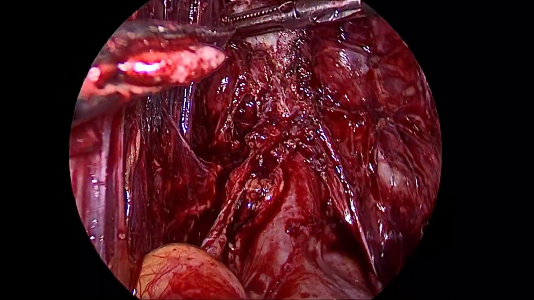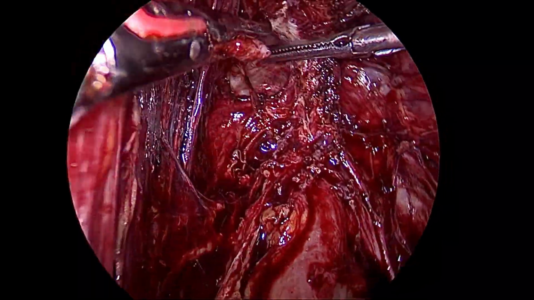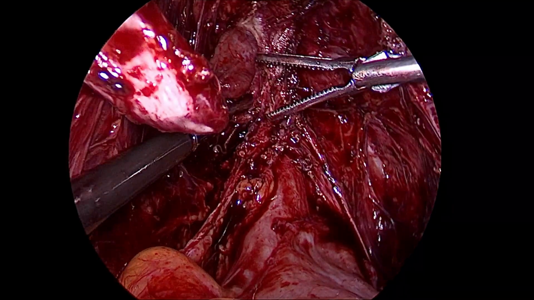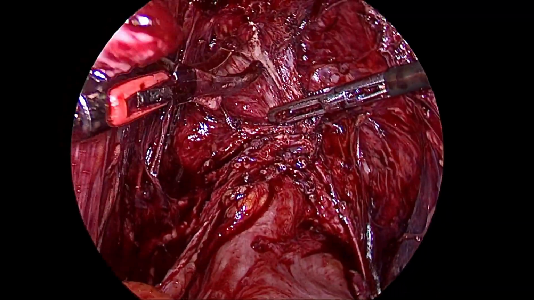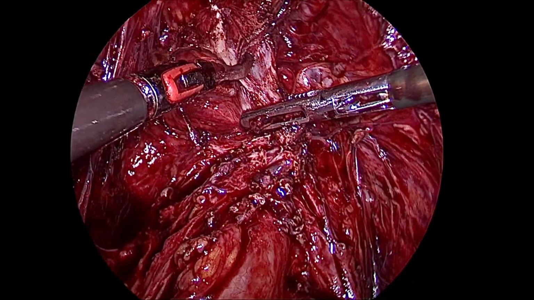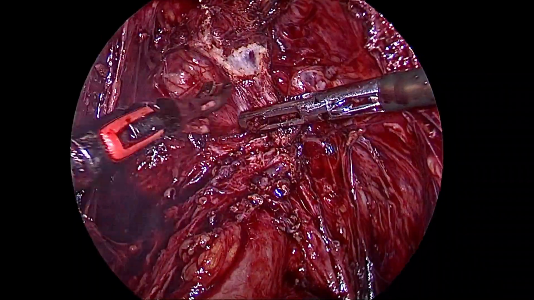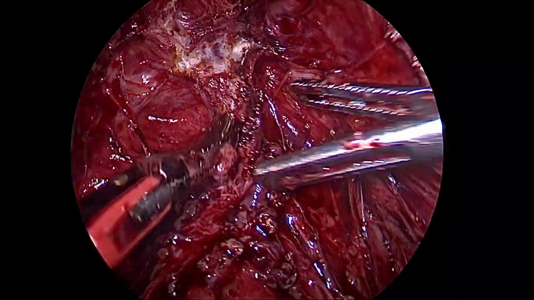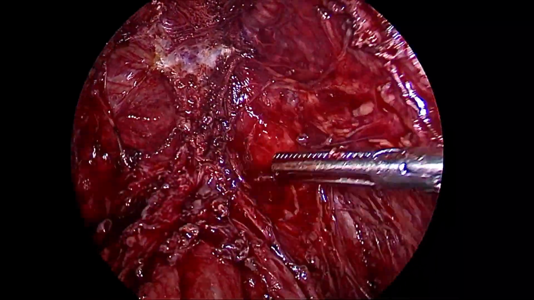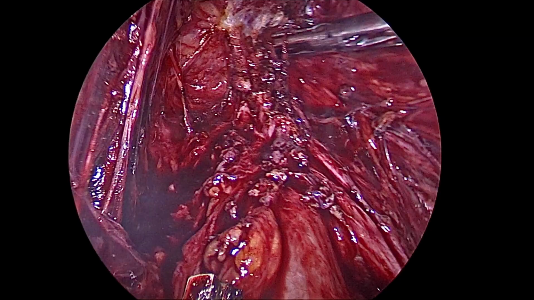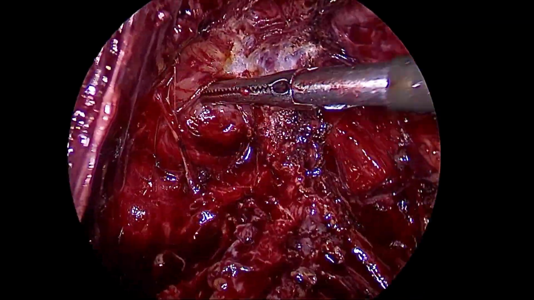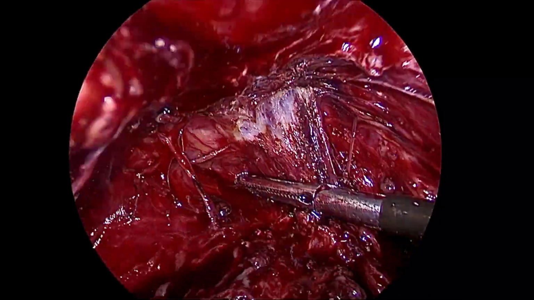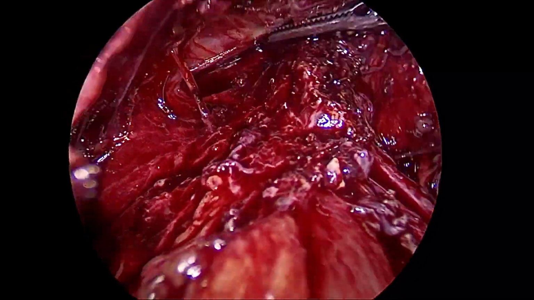Now here, as you can see, the bowel is completely gone down. The POD is nicely seen, the Denonvilliers fascia is dissected well, and the bowel is completely out of the picture, out of the POD into its normal position. Here whatever smaller fibrosis that is there, that also we are dissecting and pushing into the normal position, thereby ensuring that the POD is nice and clean.